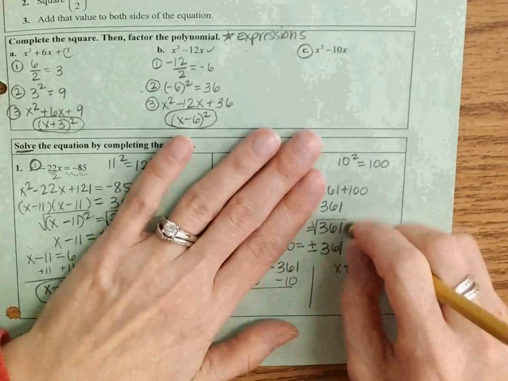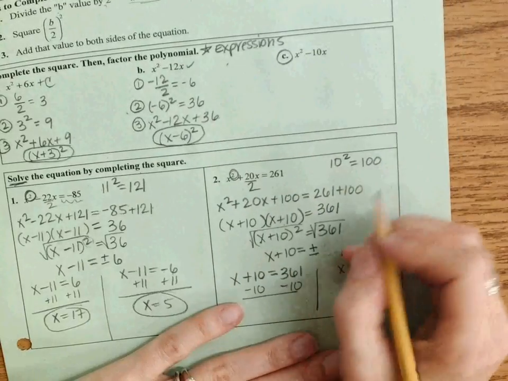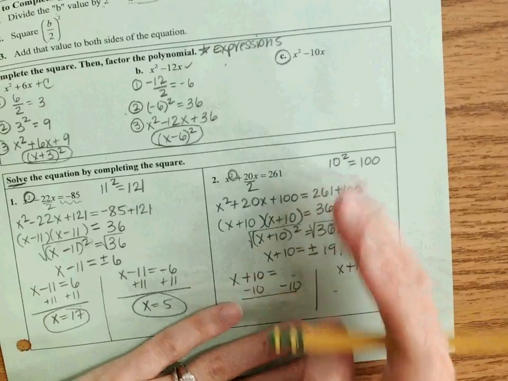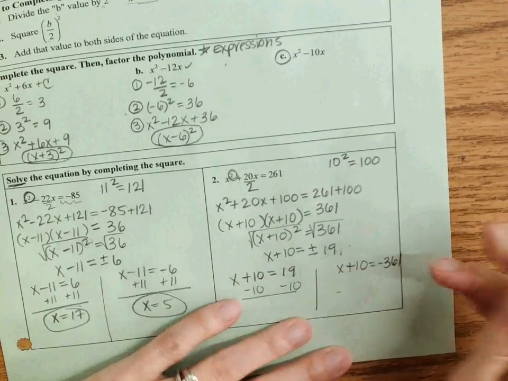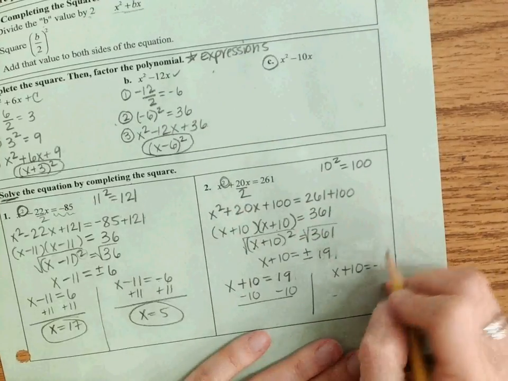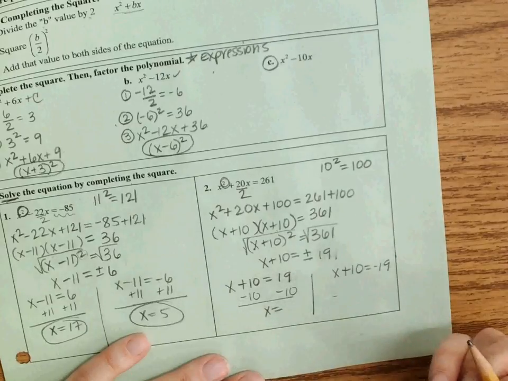Oh, gosh. I don't mean to be making so many mistakes. The square root of 361 is 19. Sorry, folks. Now, if I was recording on my smartboard, you guys would have never known. I could have easily backtracked. Oh, well.